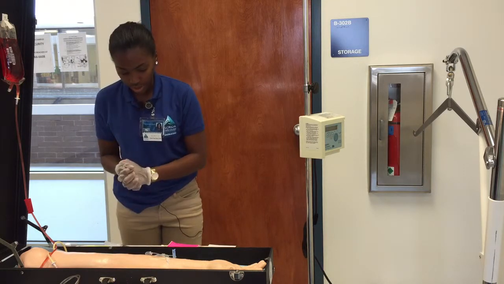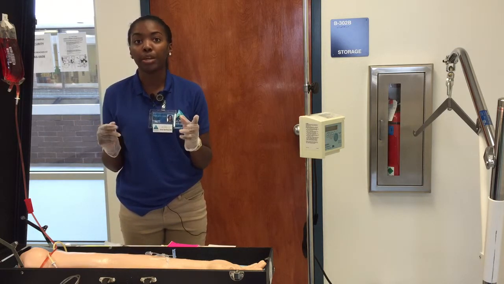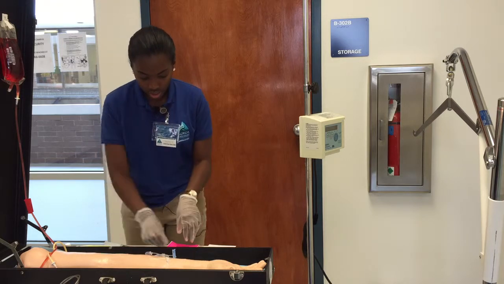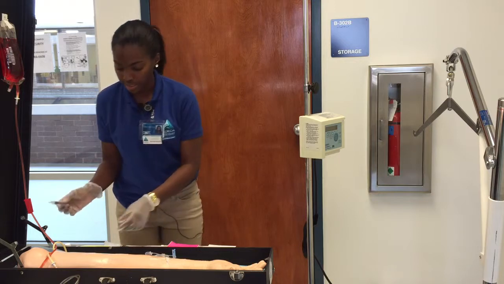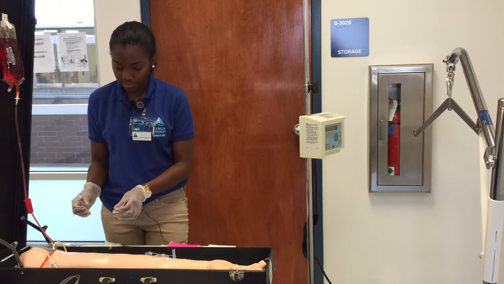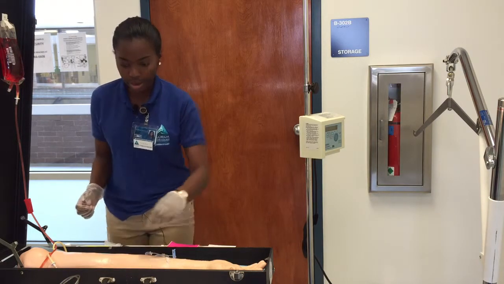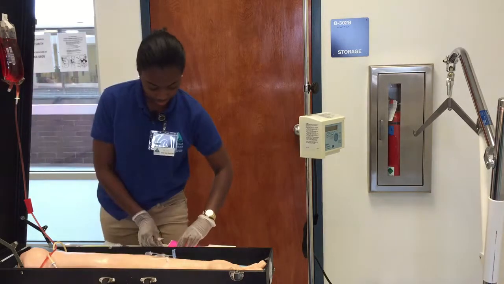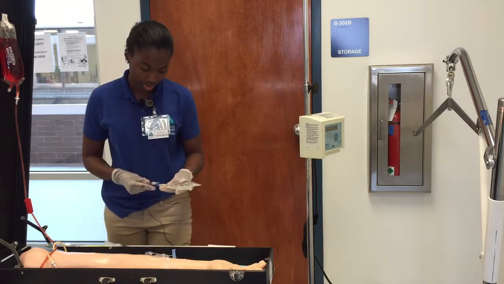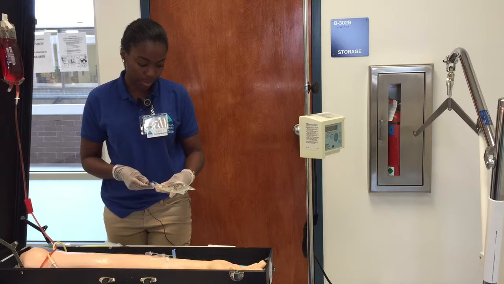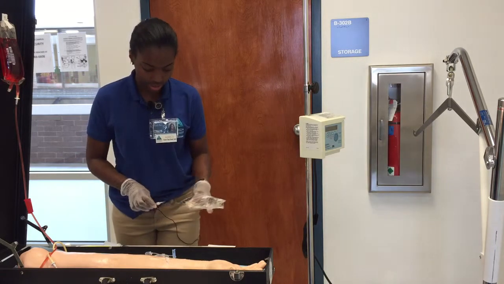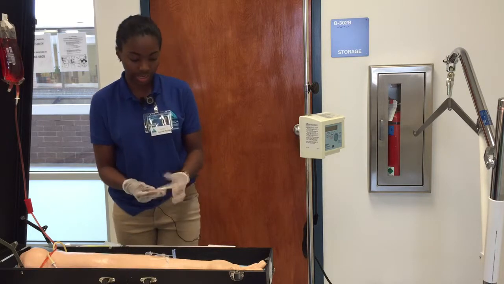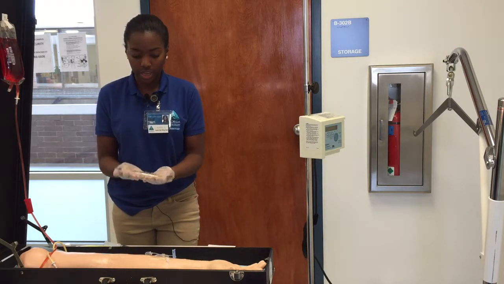Okay, and now I would administer my medication. And so I have my 0.5 mL that's already drawn up of my vancomycin, and I would insert it into my bag. Oh, it's right here. And so I'll put my 0.5 mL here. Okay. And dispose of my syringe in the sharps container, and I would swish the medication in.